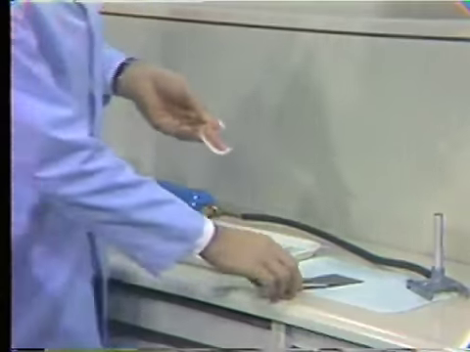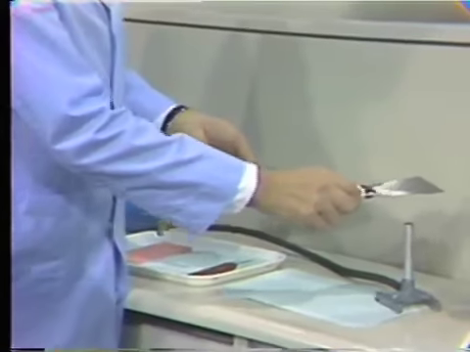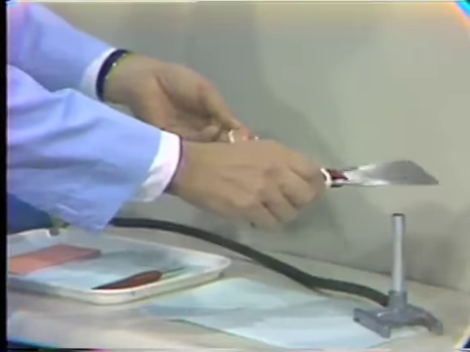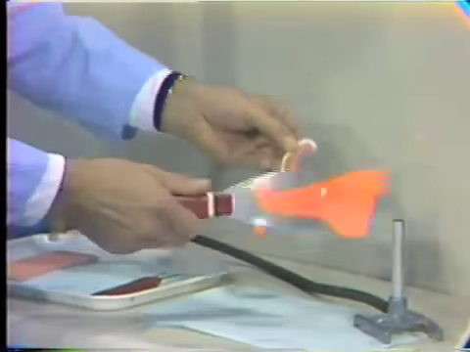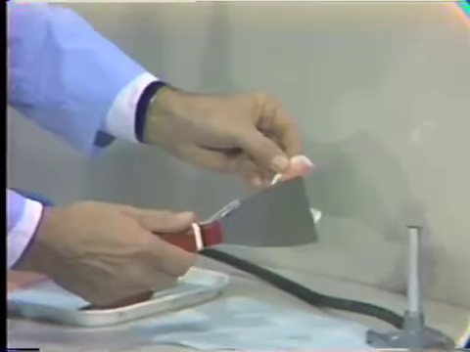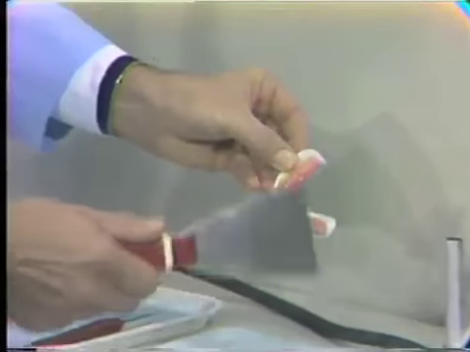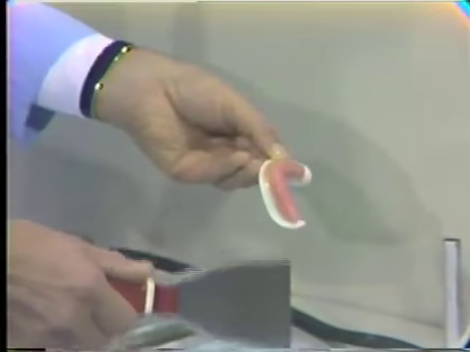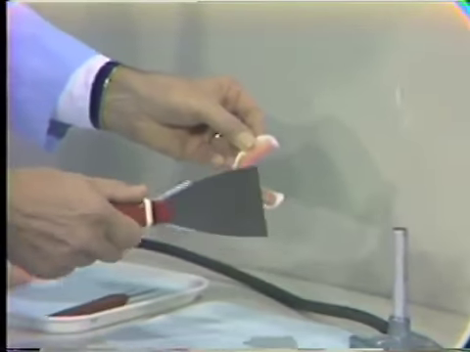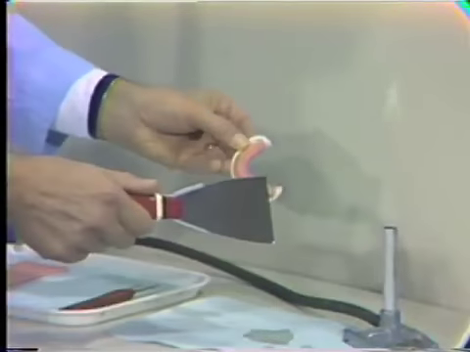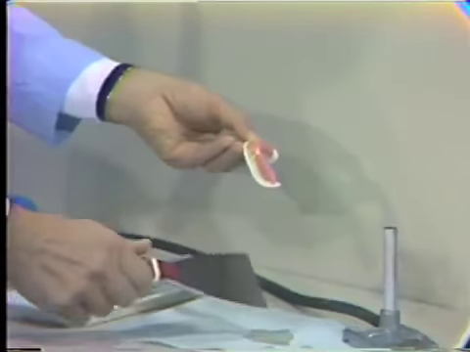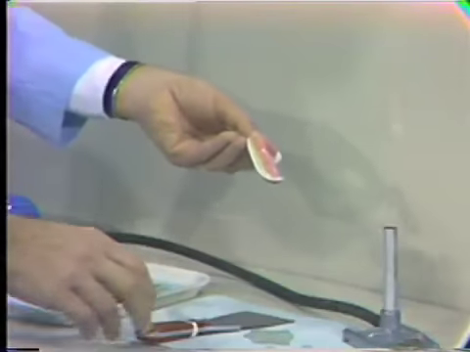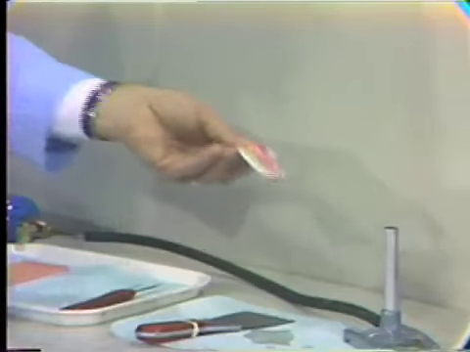For this purpose, we'll use the putty knife, a flat, heavy surface that can absorb a lot of heat, and with this we can equally remove any excess wax. And we were attempting to remove a couple of millimeters, yet keep this flat and in the same relative relationship to our retromolar pads. This appears to be approximately correct. We'll now return to our patient and check it.